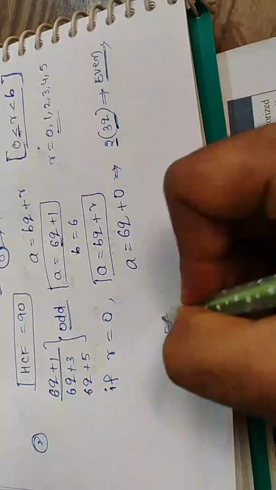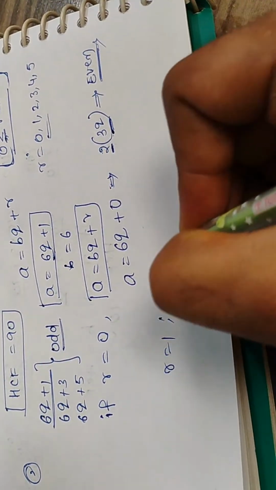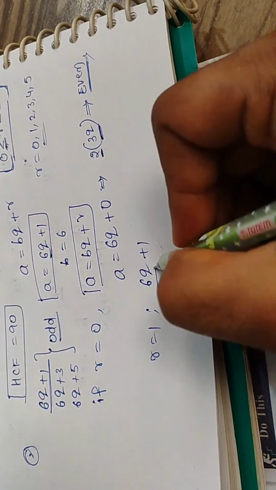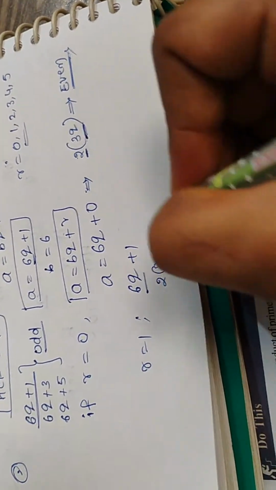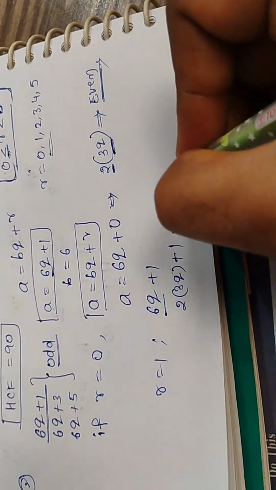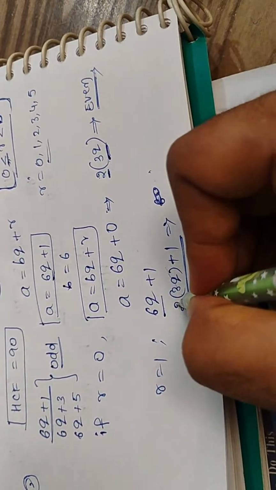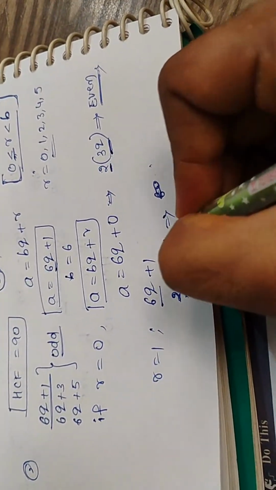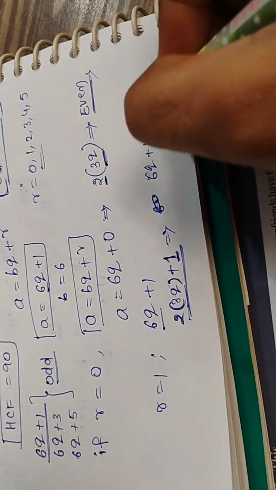If r is equal to 1, what can you write here? 6q plus 1. So look at here. From this we can write 2 into 3q plus 1. This complete 6q plus 1. If it is even and you are adding 1, you will get odd. So 6q plus 1 is an odd number.